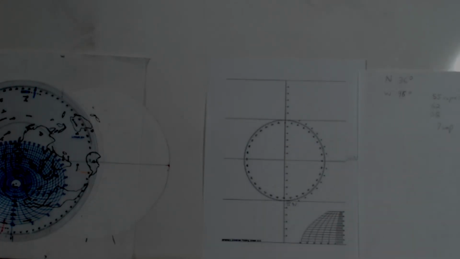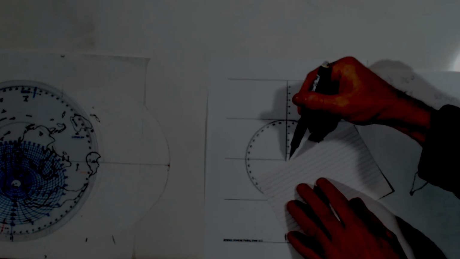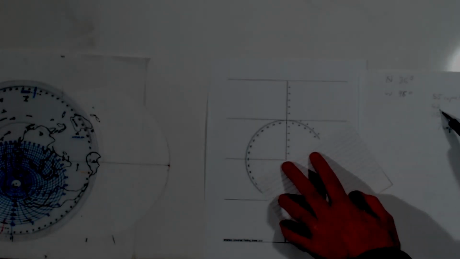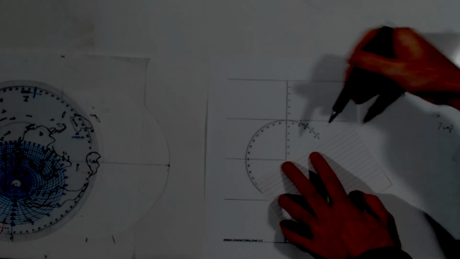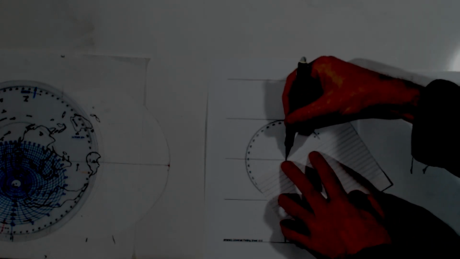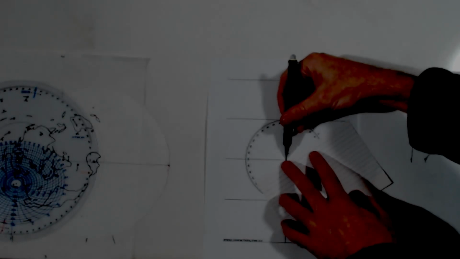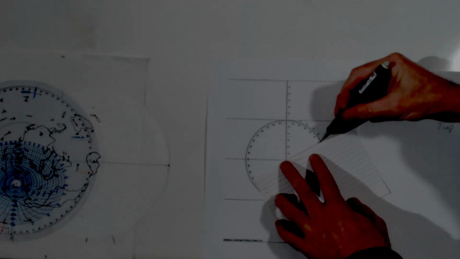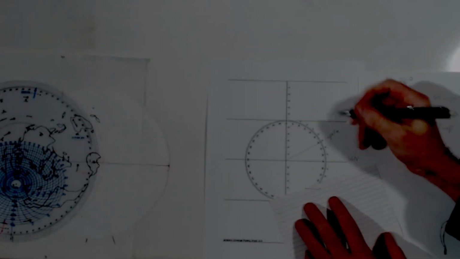To actually write this down, you're going to need to draw out from the center to the angle. So this one was 62. It's always the one that you use with your magnetic compass, not the one that it shows on the graph. So you go to 62, draw a line along 62, and label it Capella.